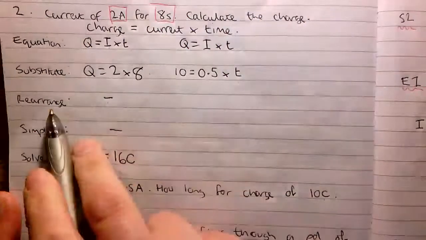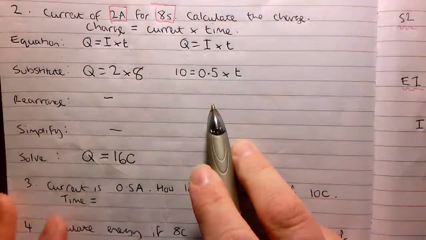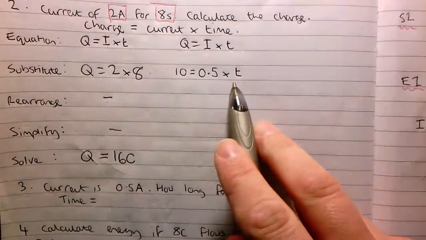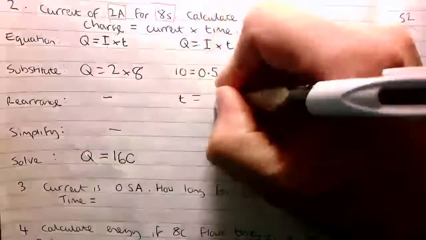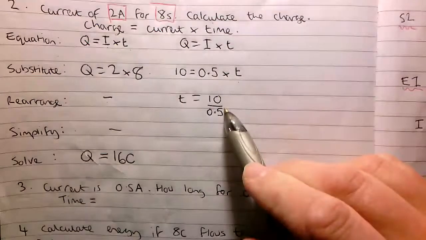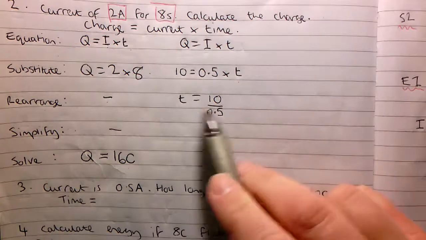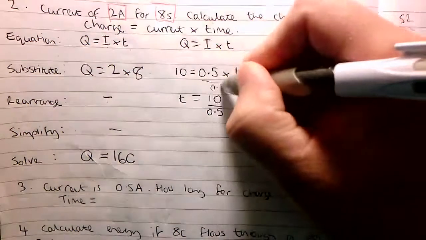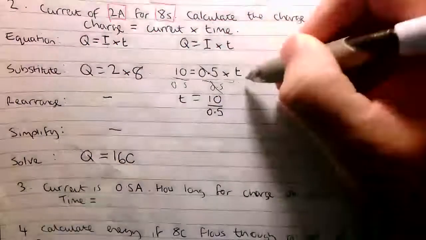So now I'm on this stage, rearrange. I need to rearrange this to get t on its own. Well, I've got 10 equals 0.5 times t. In that case, I'm going to rearrange it to have t equals 10 divided by 0.5. I've just rearranged that formula. If you haven't done rearranging in maths yet, you will do. This is just something you're going to have to pick up. What I did was I divided this side by 0.5 to cancel that out. But because I did it to that side, I need to do it to that side as well. So I've got 10 divided by 0.5 to give me my t.